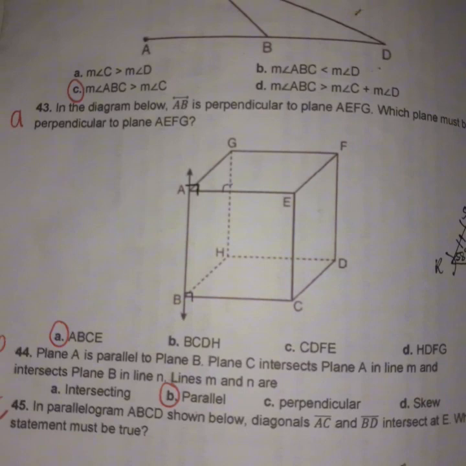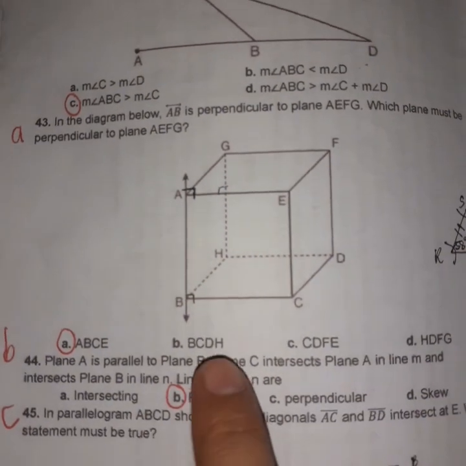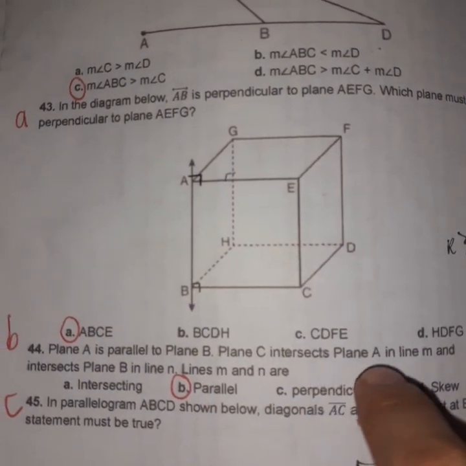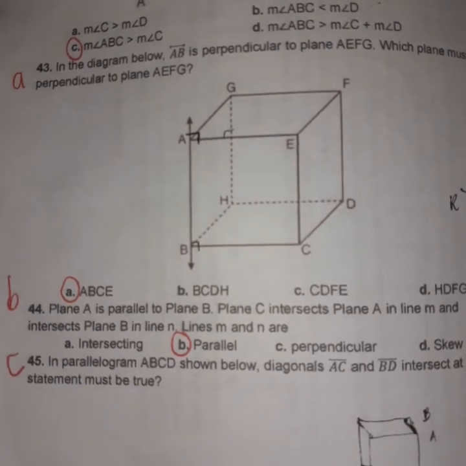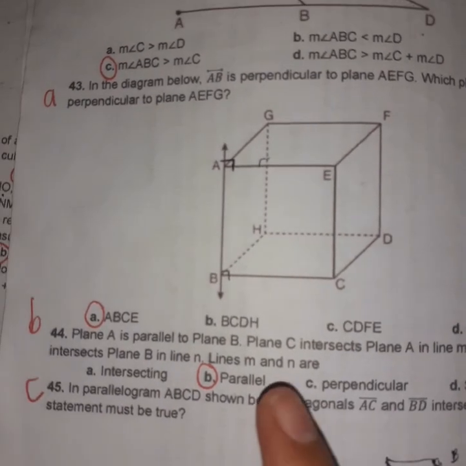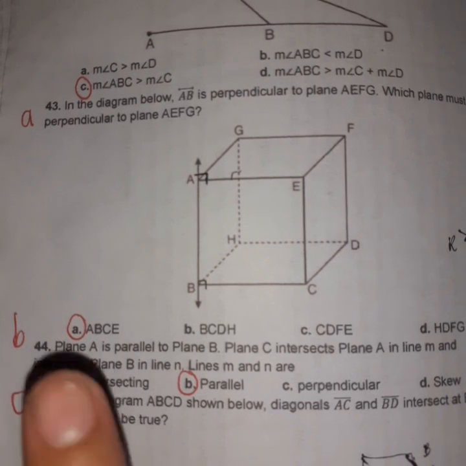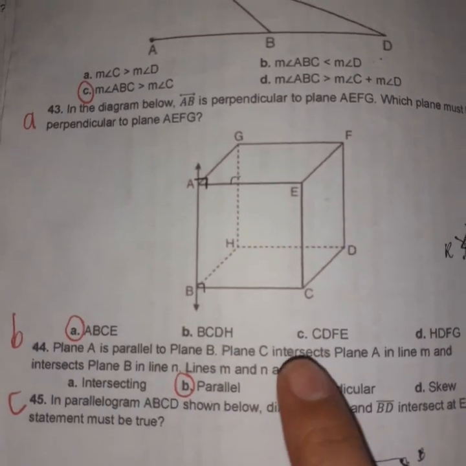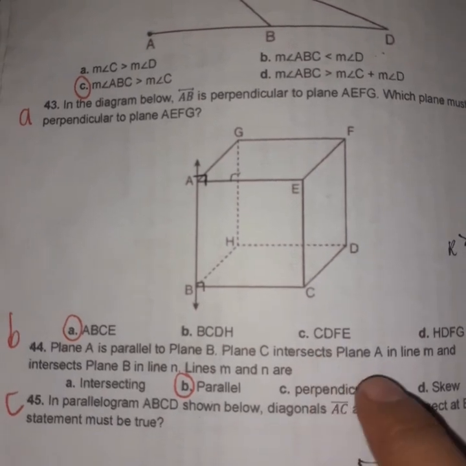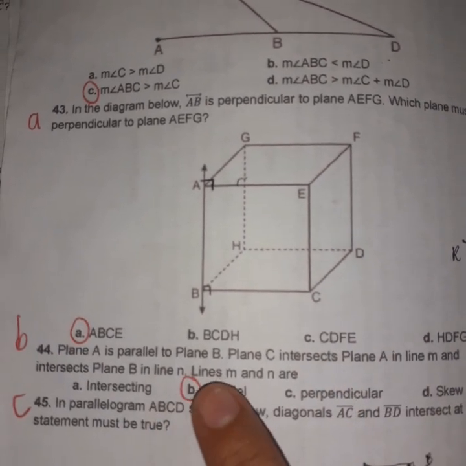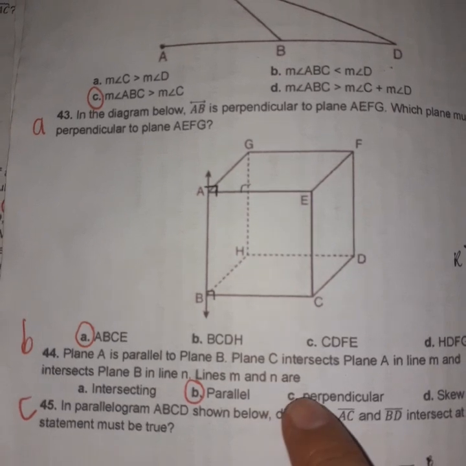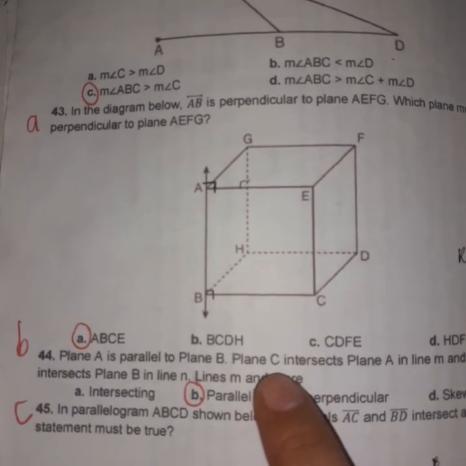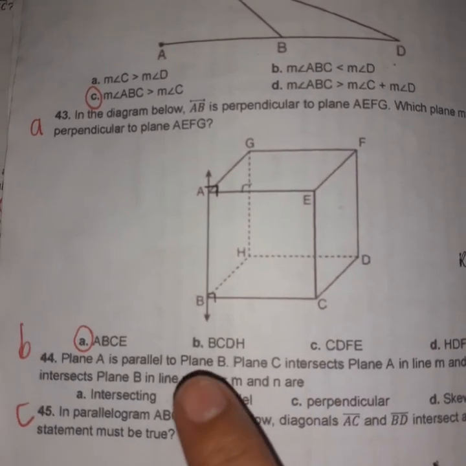Number 44. Plane A is parallel to plane B. Plane C intersects plane A in line M and intersects plane B in line N. Lines M and N are what? If plane A is parallel to plane B and plane C intersects plane A in line M and intersects plane B in line N, therefore lines M and N are parallel because A and B are parallel.